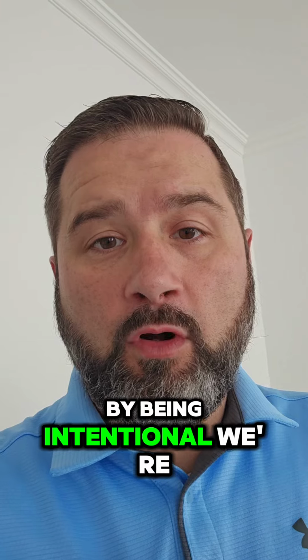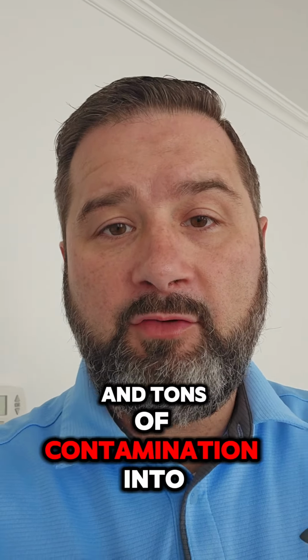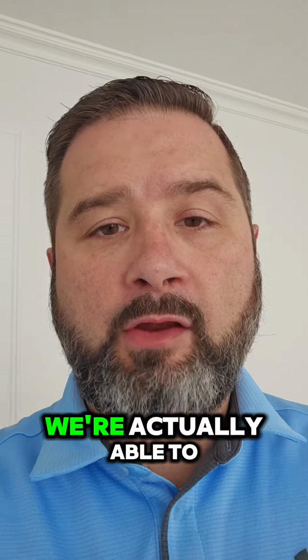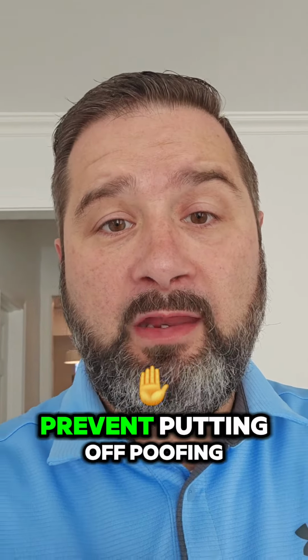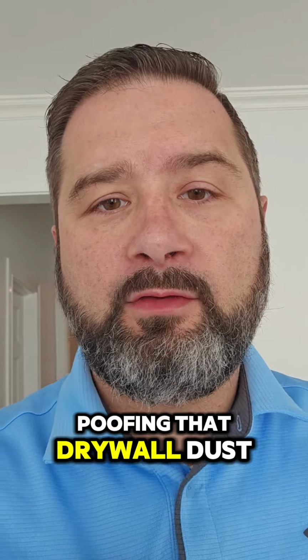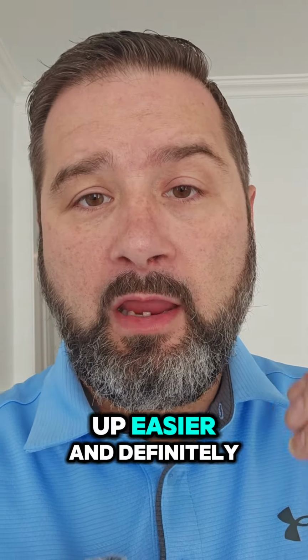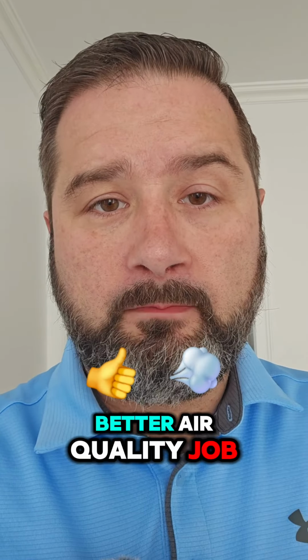By being intentional, we're not putting out tons of dust clouds and tons of contamination into a space. We're actually able to prevent more cross-contamination, prevent poofing that mold, poofing that drywall dust, and it makes cleanup easier and definitely makes for a more effective, better air quality job.